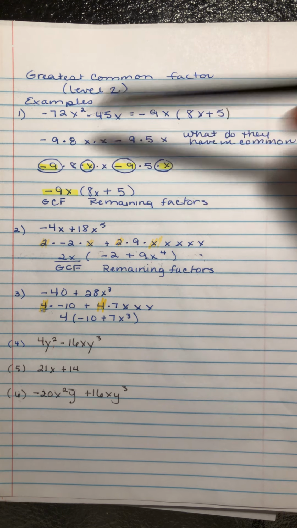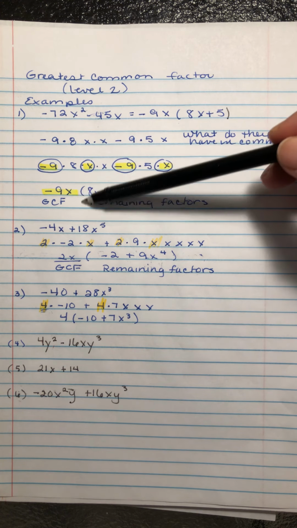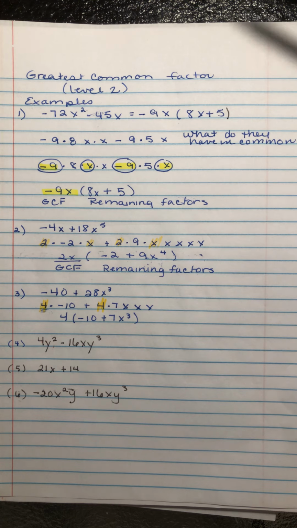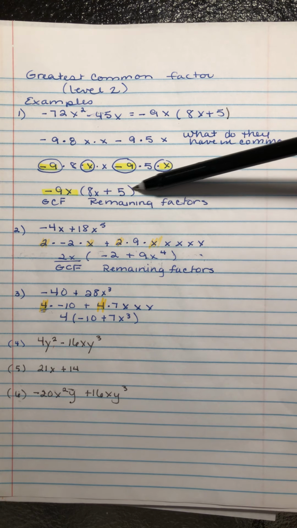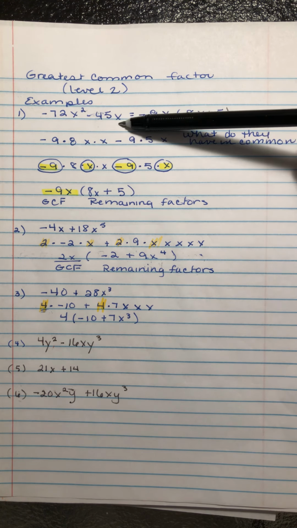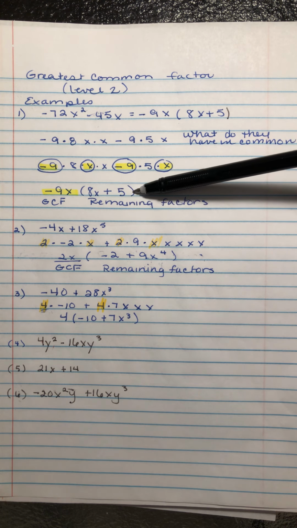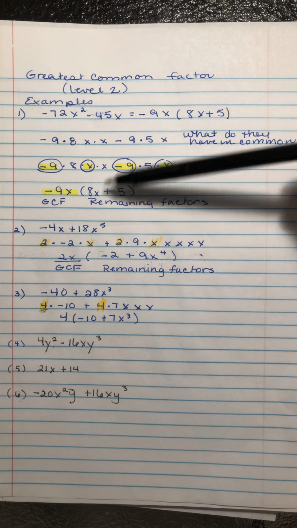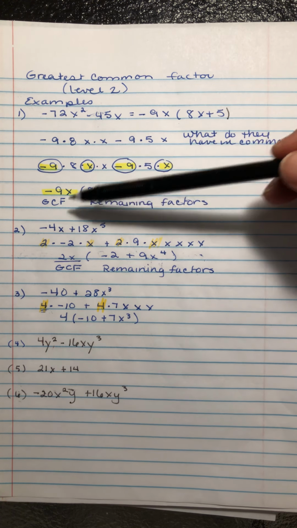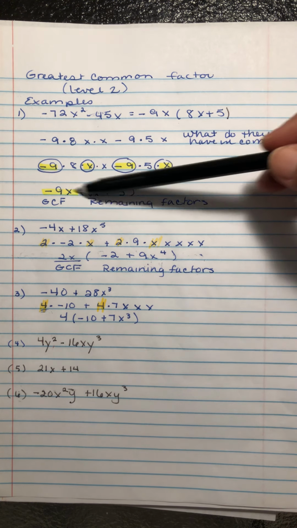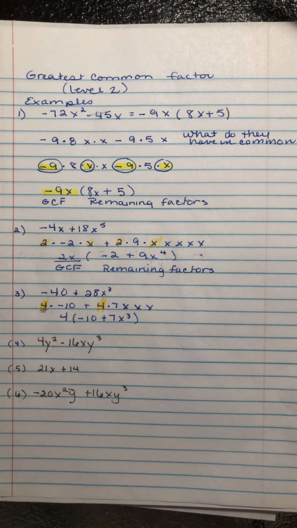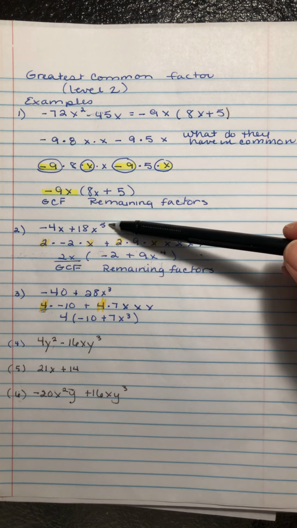So I've circled them and yellowed them, and that's what you see here, the greatest common factor. The remaining factors go within the parentheses. Remember, this was a binomial, so your answer has to contain a binomial, 2 terms, 8x and a 5. And I've labeled them for you, so that would be your final answer right there. Let's look at the next example.